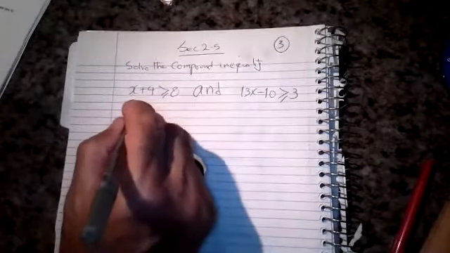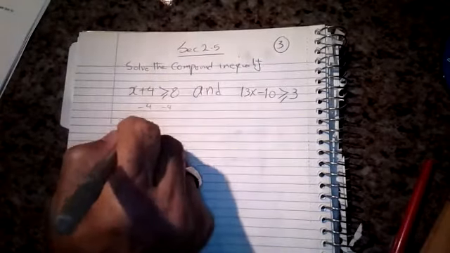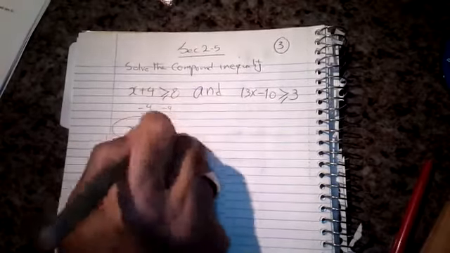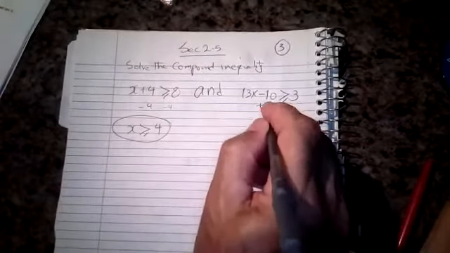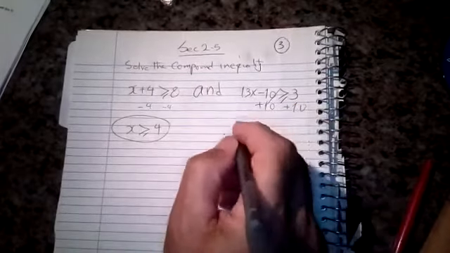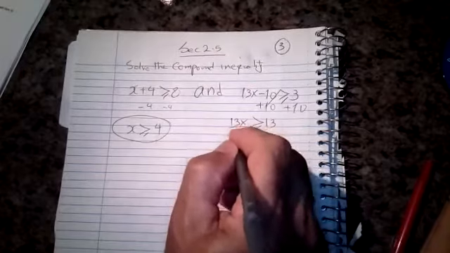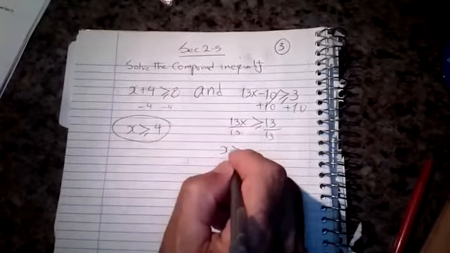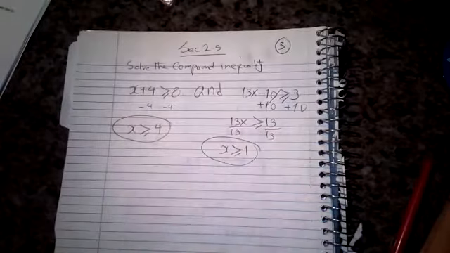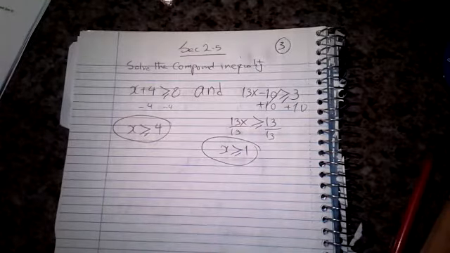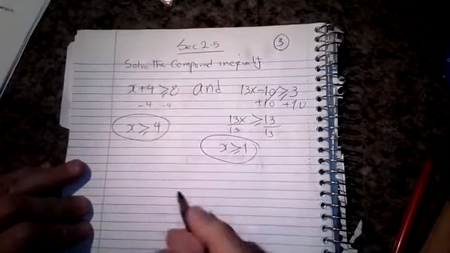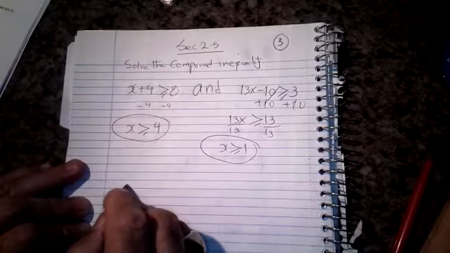So the first one is x greater than or equal to 4. Second one is x greater than or equal to 1. Okay, so x greater than or equal to 4.